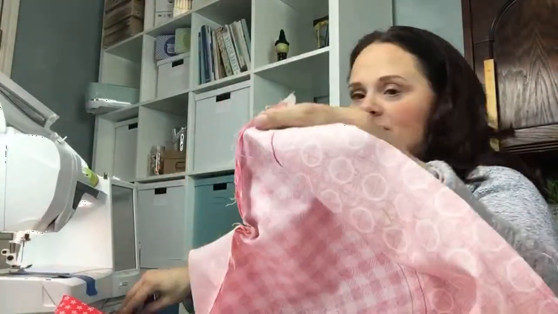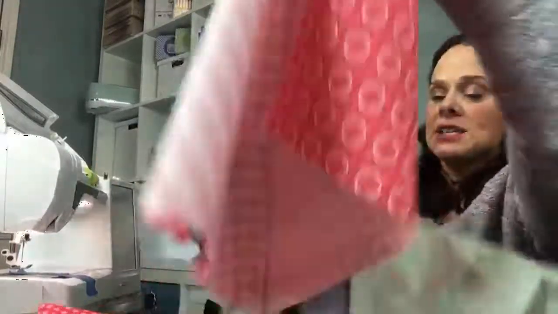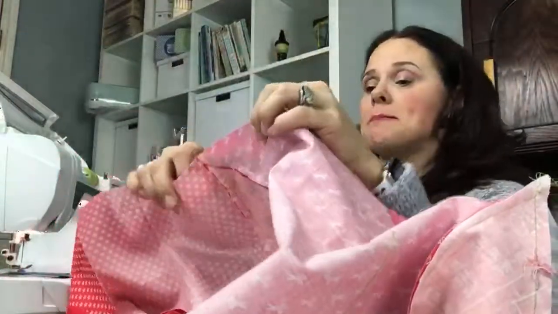Okay, so I made that fix. I'm going to trim off my dog ears, trim off the excess fabric. So let's lay this back down. Okay, so let's lay this right here. And she's right. Let's go ahead and match this up.